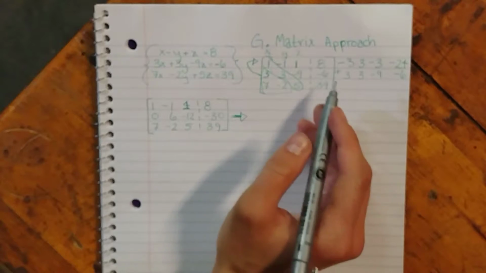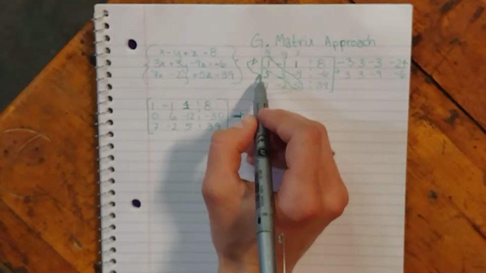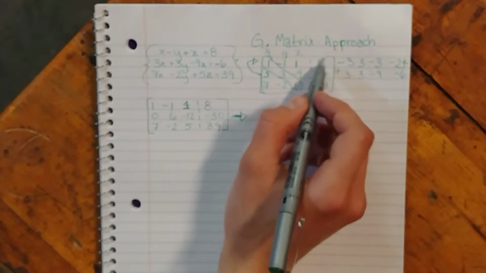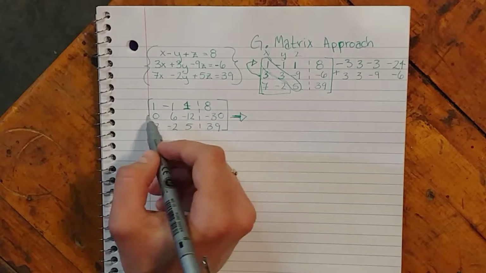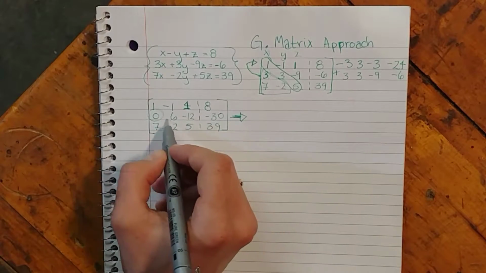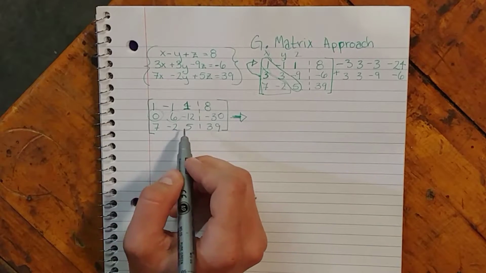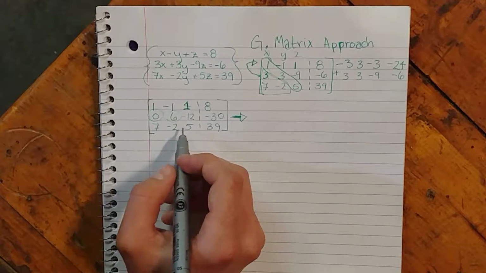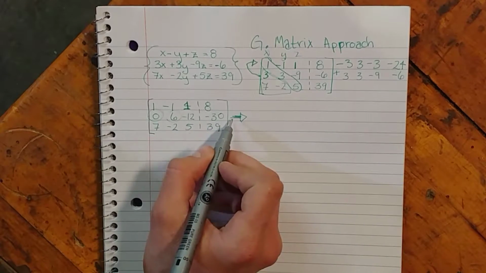Okay, so hopefully that was understandable. I multiplied negative 3 by this top row, added it to the second row, and that's where I got this. So in turn, I got my 0. So now we're looking for a 1. Normally I don't like to divide because I don't like fractions. But for right here, I'm going to go ahead and divide because everything is divisible by 6.